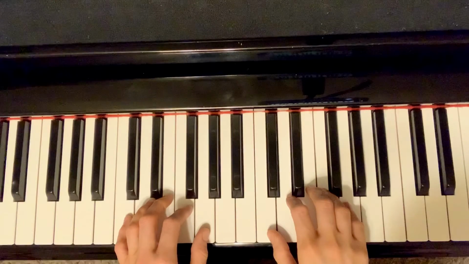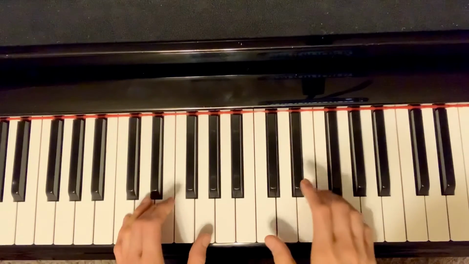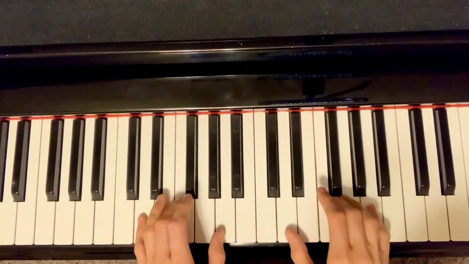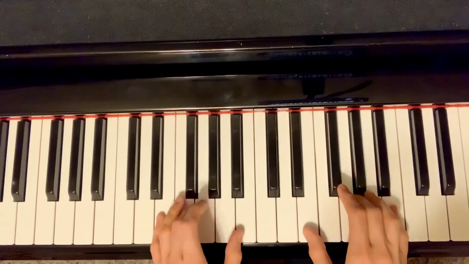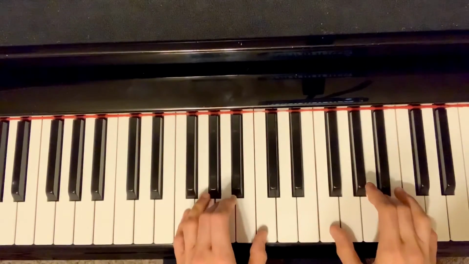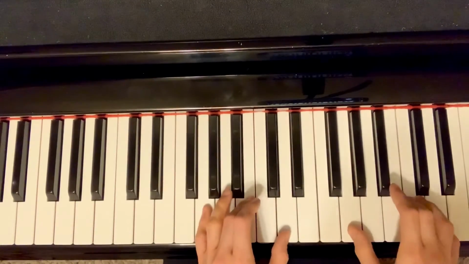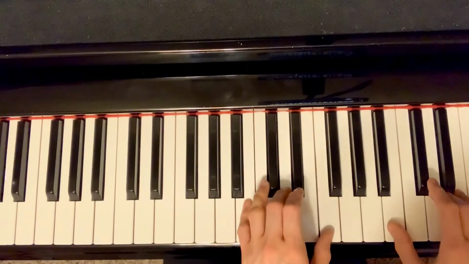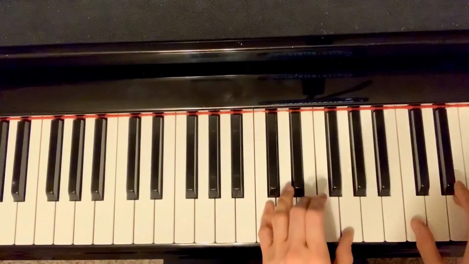And if I went ahead and put them all in root position, like within the scale, it would be C major, D minor, E minor, F major, G major, A minor, B diminished, and C major.